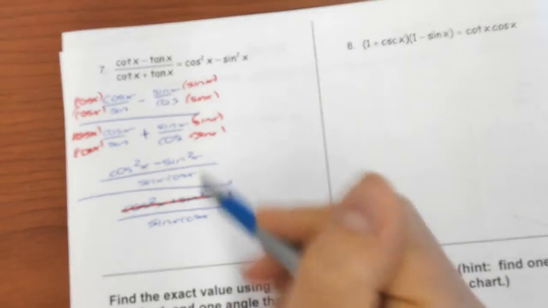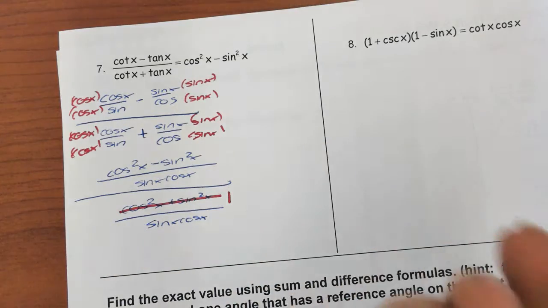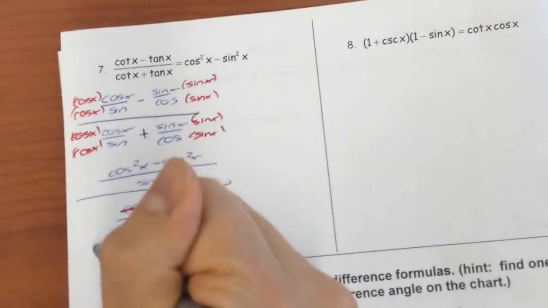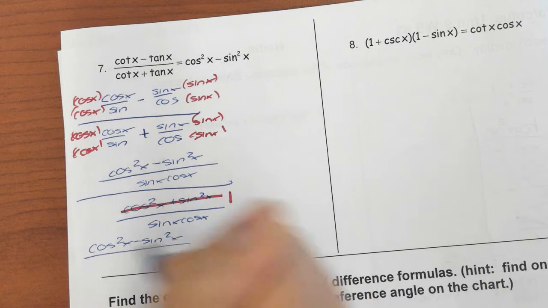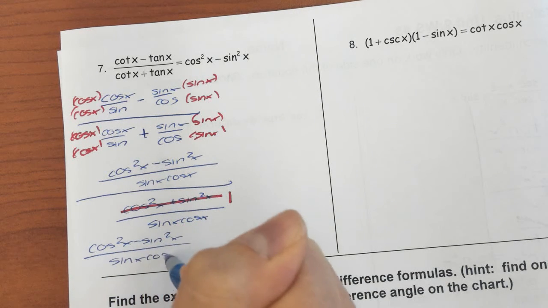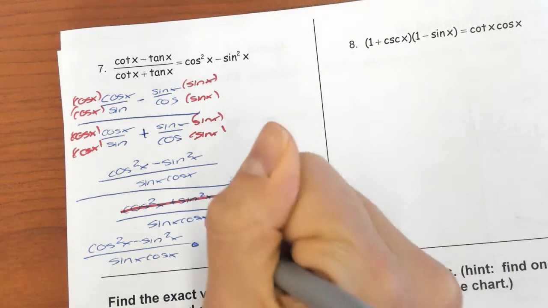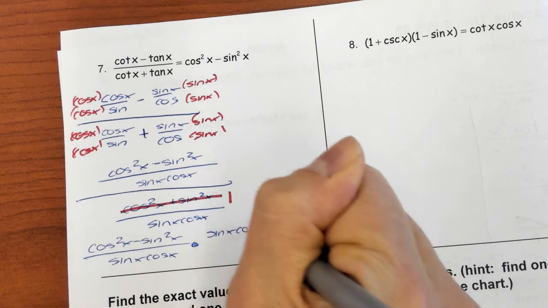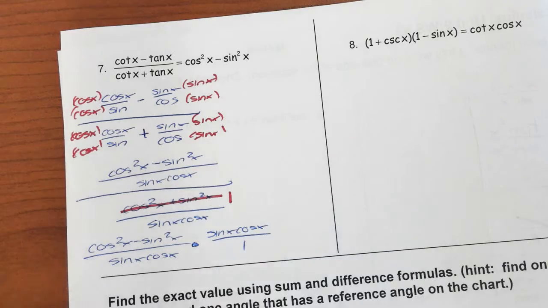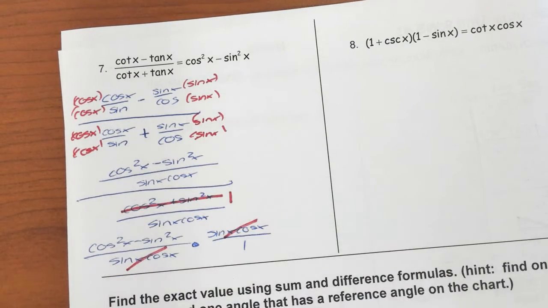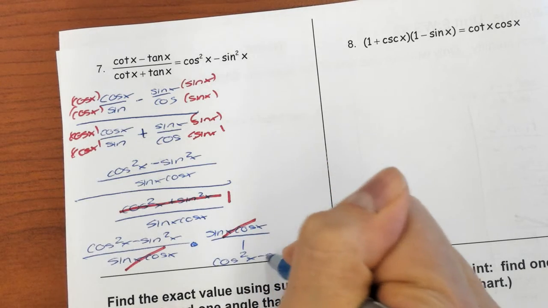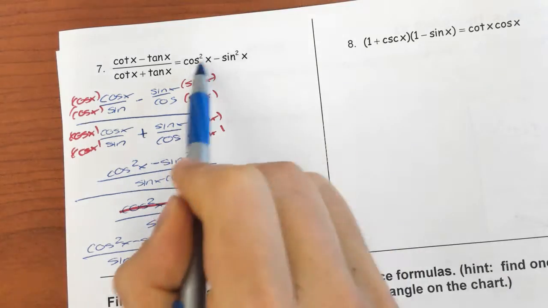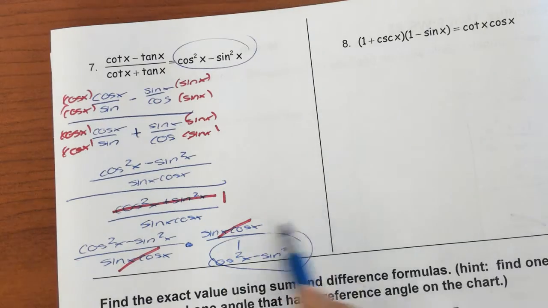And then I'm going to make this look a little neater by multiplying it out. So cosine squared x minus sine squared x over sine x cosine x. We're going to change it to multiplication, flip it, and then I can see those cancel, and I'm left with cosine squared x minus sine squared x, which is exactly what I wanted to end up with.